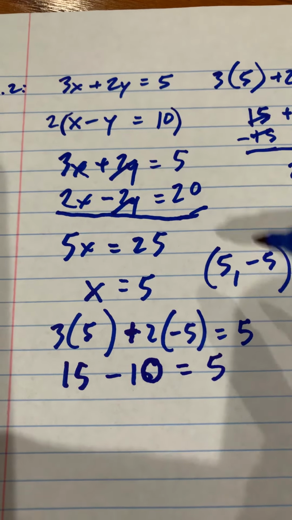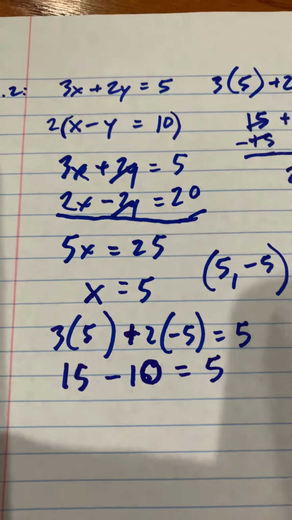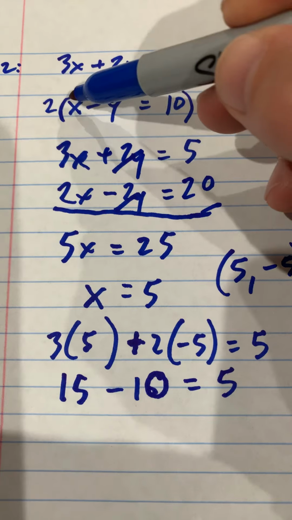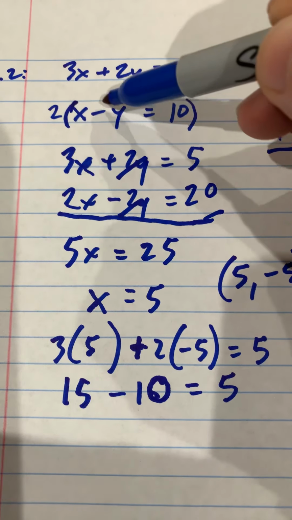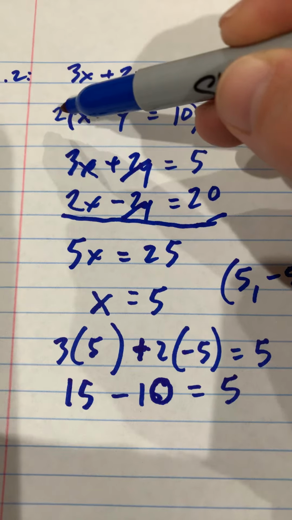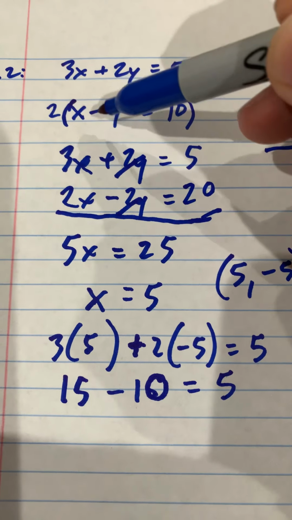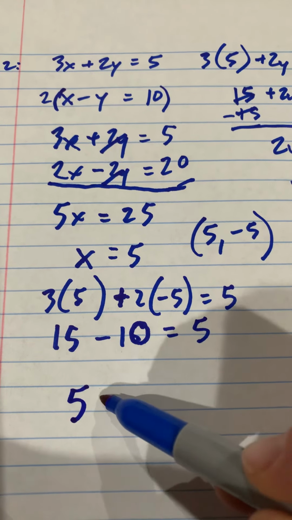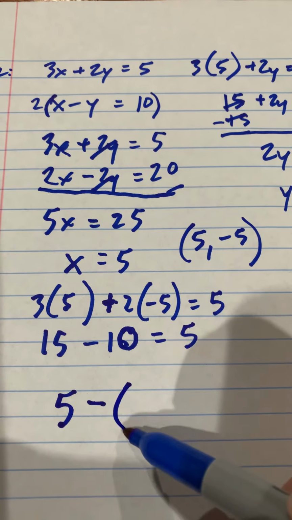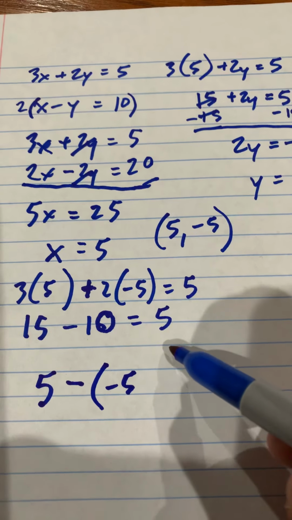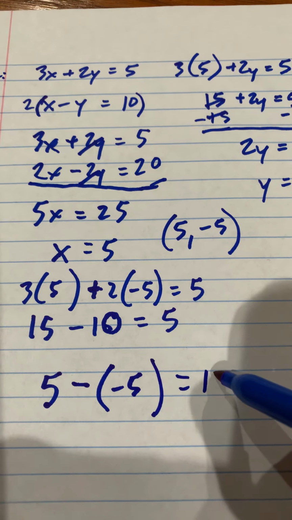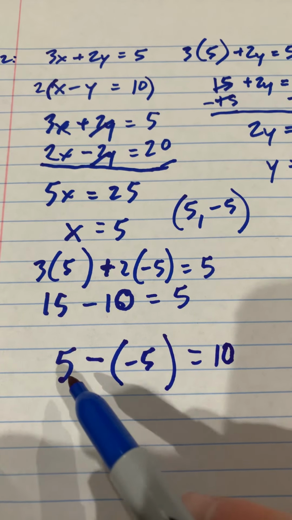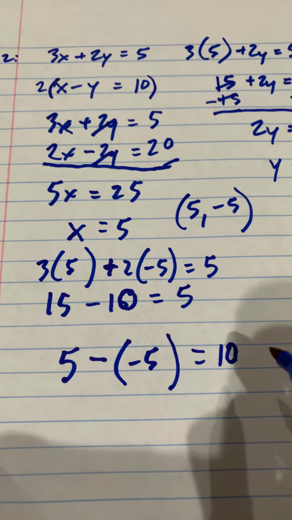Now let's go ahead and plug it in for these up here. So remember, the original equation was just right here. It was just x minus y equals 10, before we multiplied everything by 2. So go back to the original equation, x minus y equals 10. Okay, so we got 5 minus negative 5 equals 10. And that, remember, is the same thing as saying 5 plus 5 equals 10. Okay, so they both work.